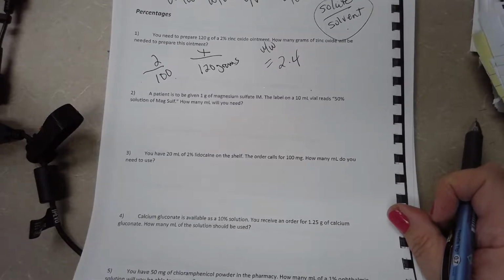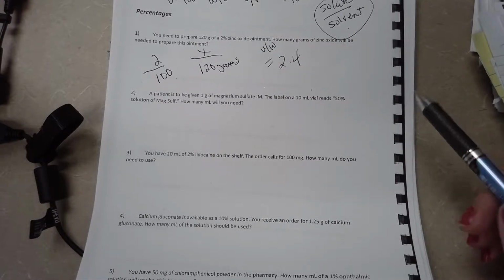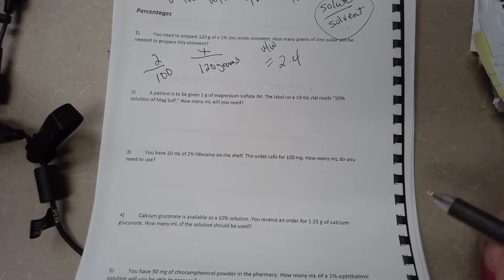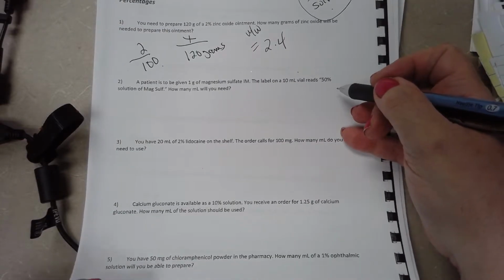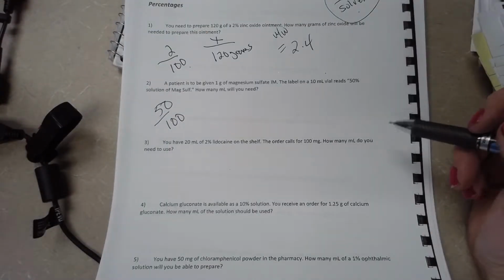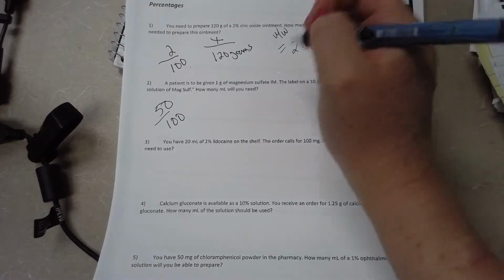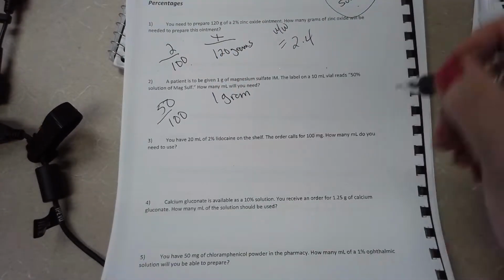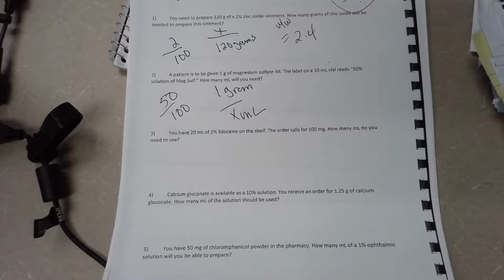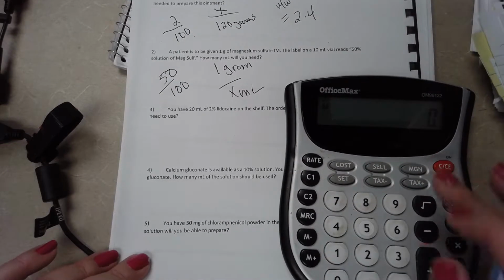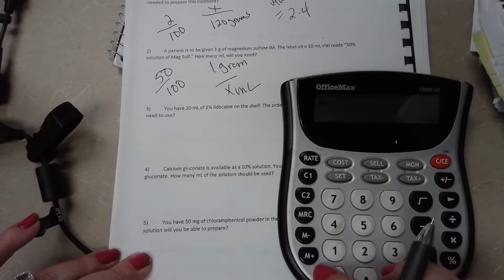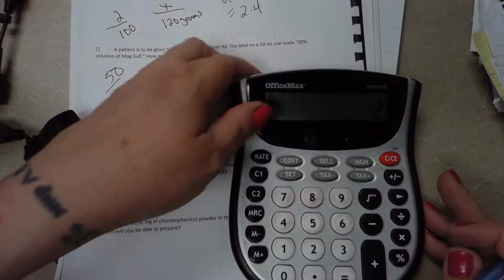Okay, so let's take a look at the next one. Patient is to be given 1 gram of magnesium sulfate. The label on the vial reads 50% solution of mag sulfate. How many mils will you need? Okay, so 50% mag sulfate, 50 over 100. And we need to give 1 gram, not 50, but 1. So how many milliliters will we need to fill this order? Okay, so 1 times 100 divided by 50 is 2.